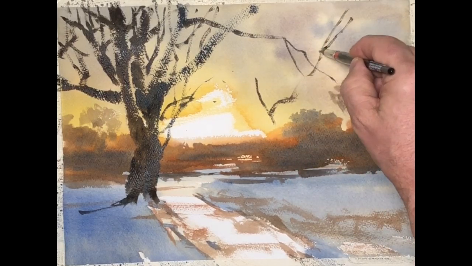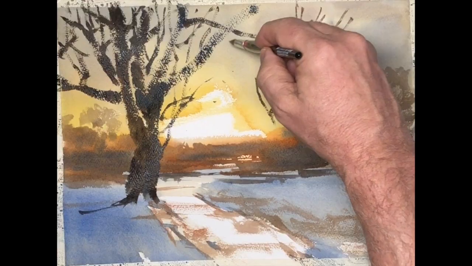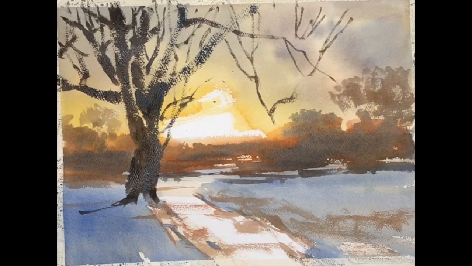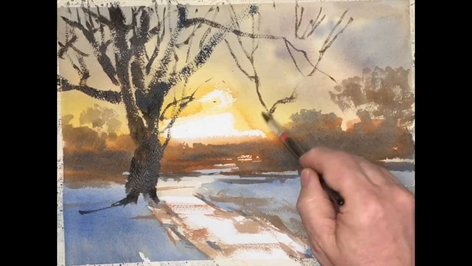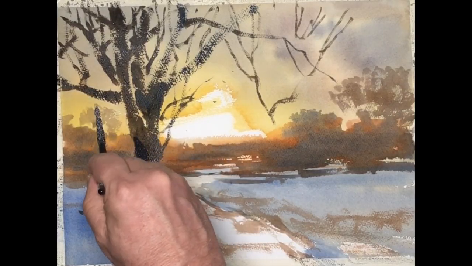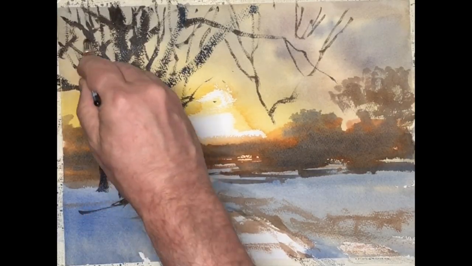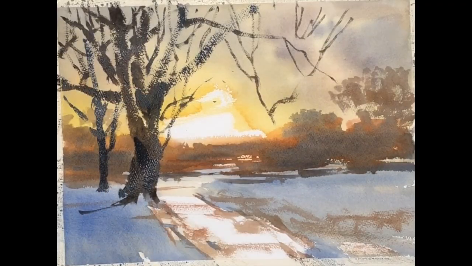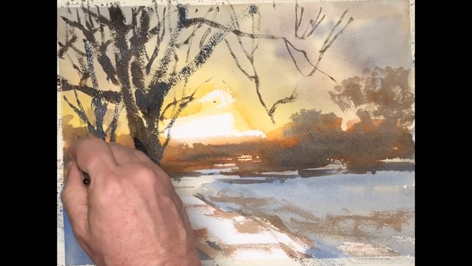Some edges were left in some of these bigger branches to carry this idea of light bouncing off the tree. And this part is where I improvise with strokes and try to communicate the sensation of dry branches moving into the sky, but with a little bit of flair, a little bit of excitement.